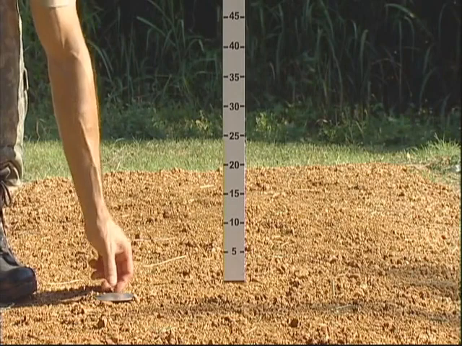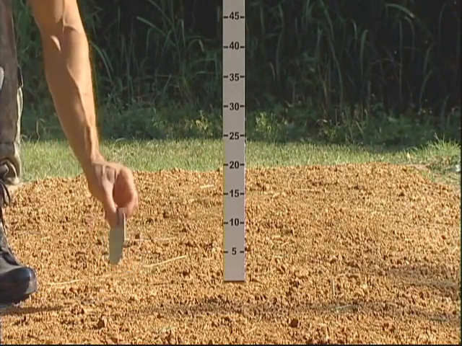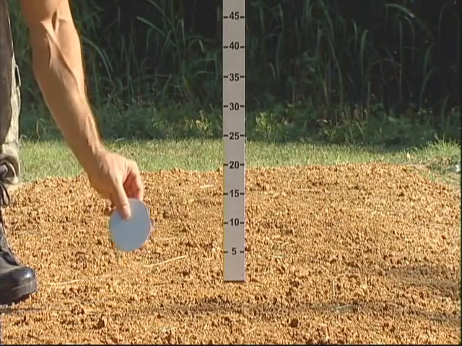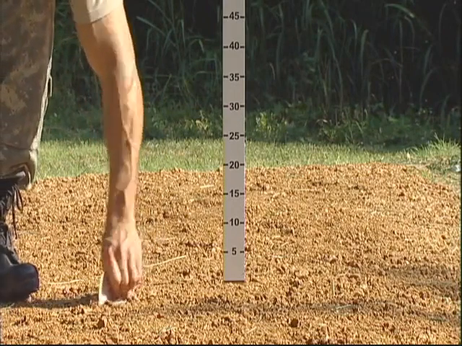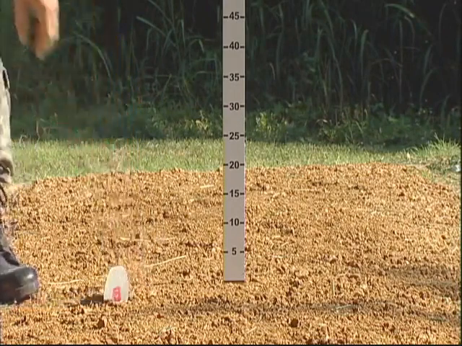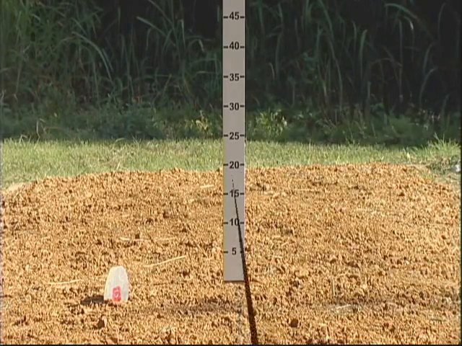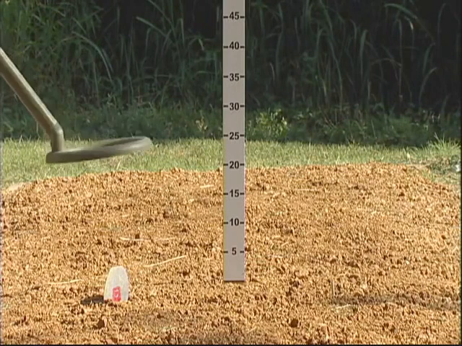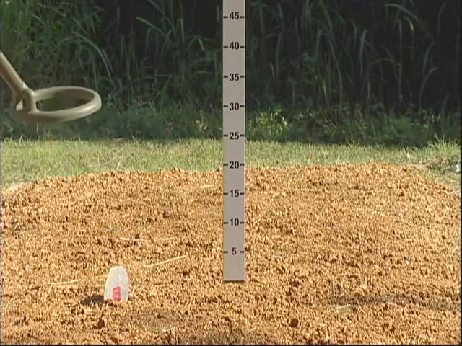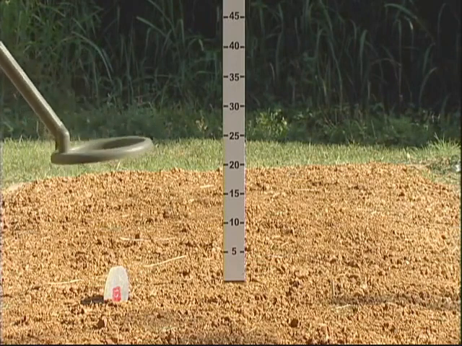To demonstrate the effect of a target's orientation on its detection depth, this same large target is now placed vertically in the ground, offering the search head a much smaller target detection area. Notice that the detection depth decreases to 20 centimeters.